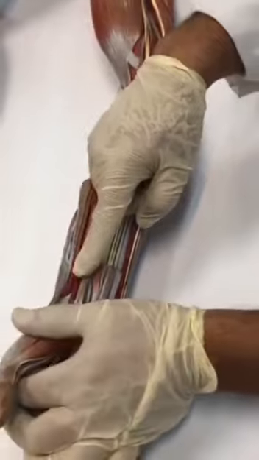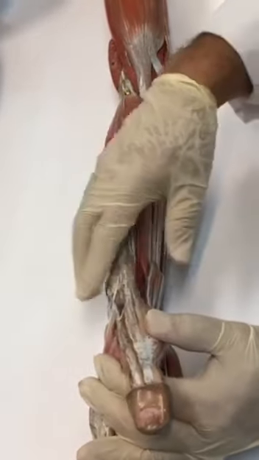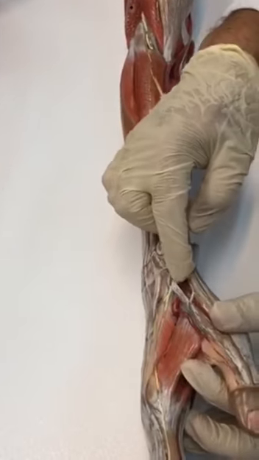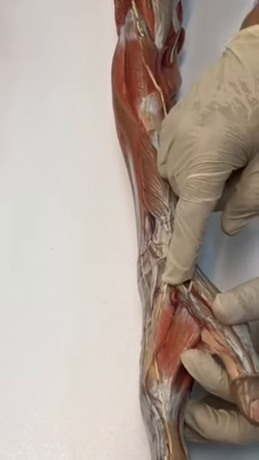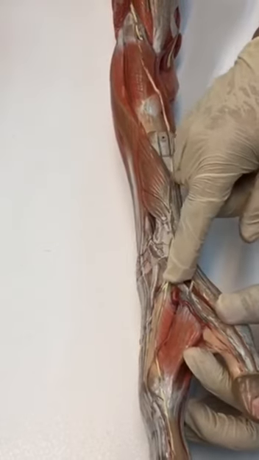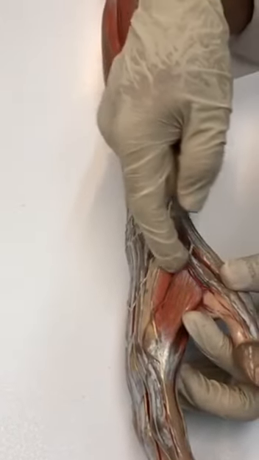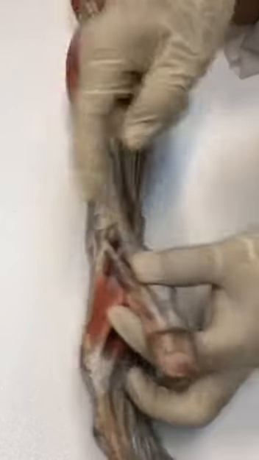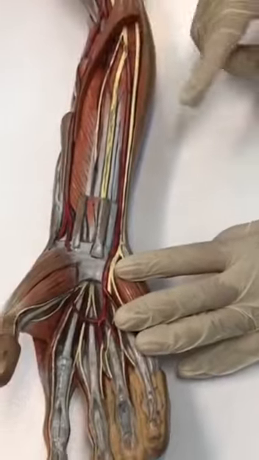After that, the radial artery turns around the radius and goes to the snuffbox, and then passes under the tendon of extensor pollicis longus, perforates this area and goes to the palmar surface. Okay.